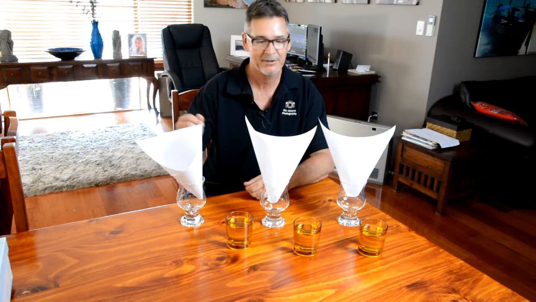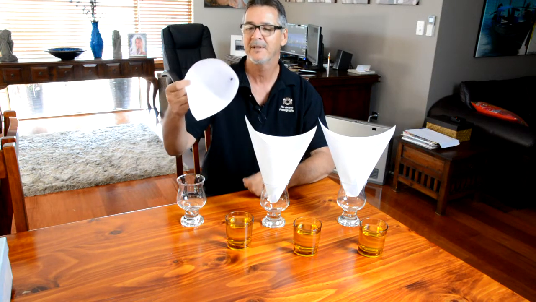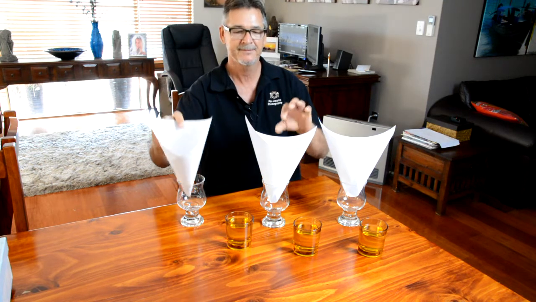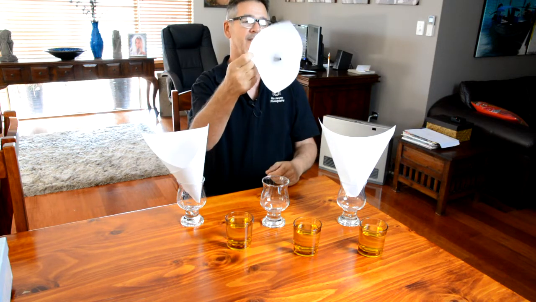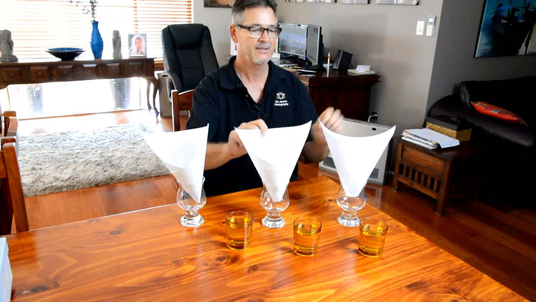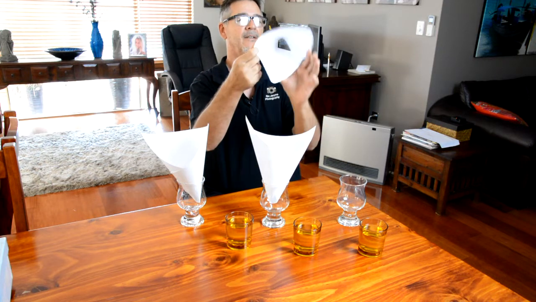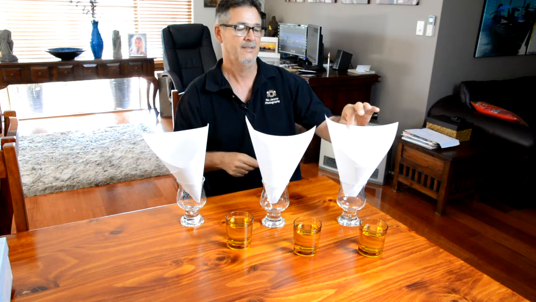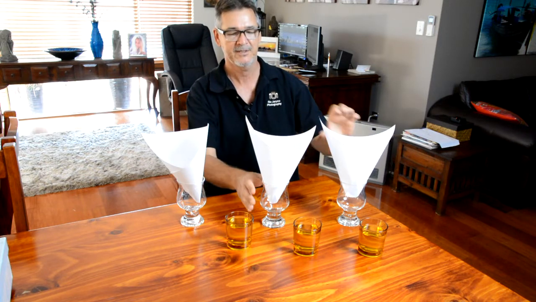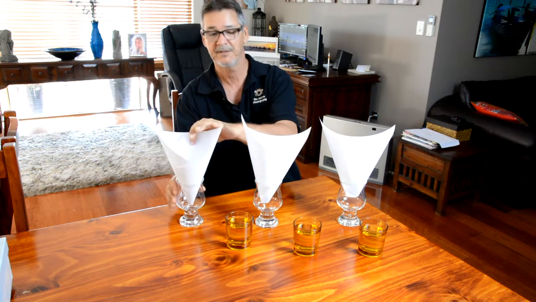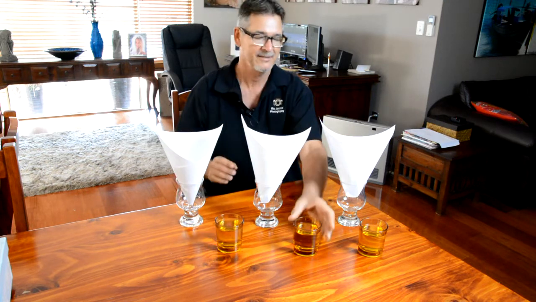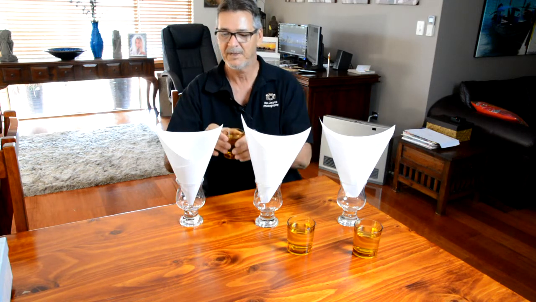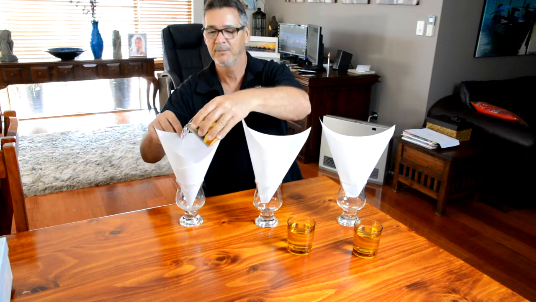Now here we have a crude demonstration. Each one of these little funnels here, I don't know if you can see in there, that one has a small hole. This one here has a medium-sized hole. And this one here has a fairly large hole. We'll say that one there is f2.8. It's a wide aperture, a medium-sized aperture, and that's a small aperture. These glasses of water here is going to be the flow of light. So we'll start with the small aperture, and we'll pour the water in there.